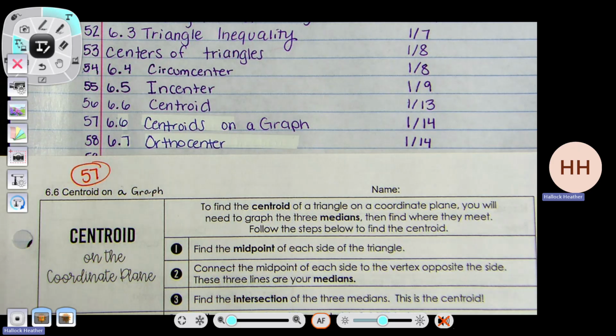If I could do it. I did it last period. See? Balancing point of a triangle. It's not a triangle, but whatever. So we're going to find the balancing point of each of these triangles.